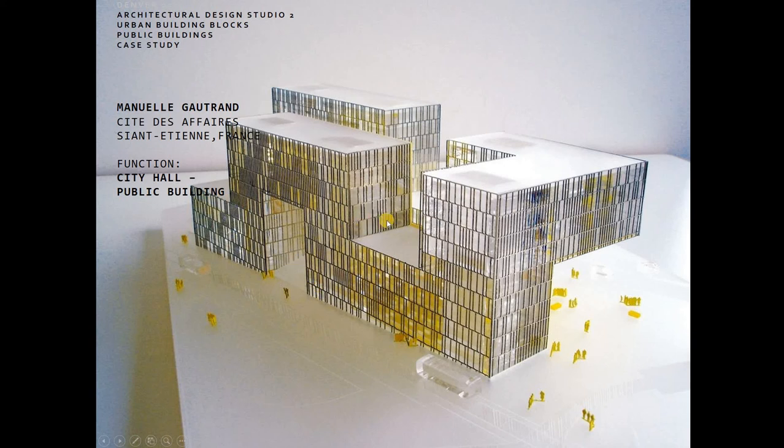And now you can see they use different levels for different functions: the public, the entrance, the market, the city hall, the different functions inside there.